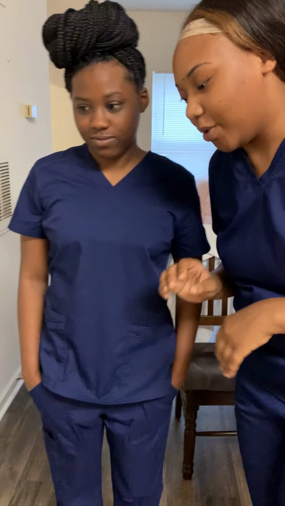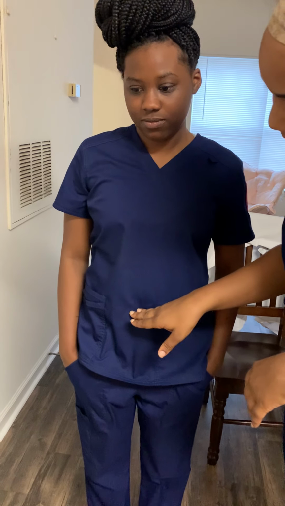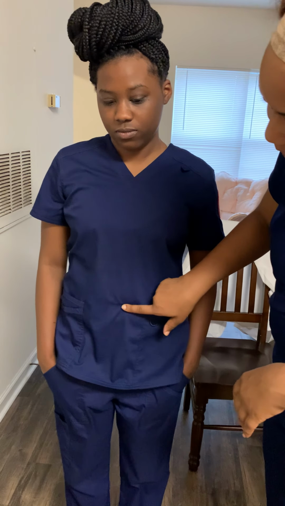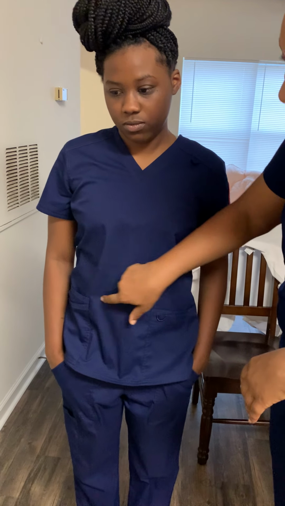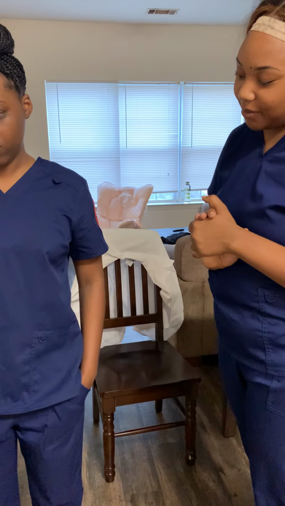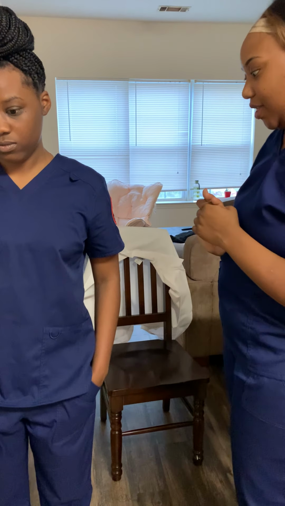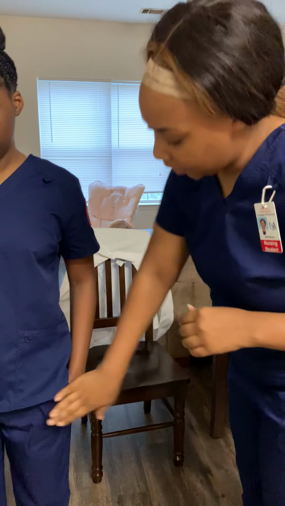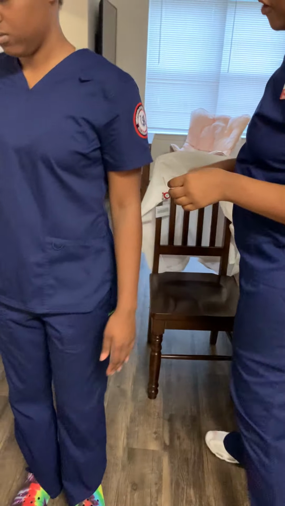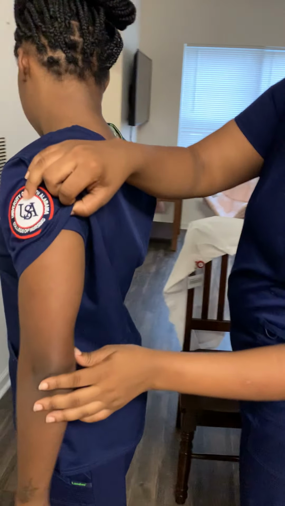On my patient, I would give it at the umbilicus region, so I'll be at the umbilicus, or I will go either 2 inches to the right or 2 inches to the left of the umbilical region, or I could give it on the anterior portion of the thigh, or I could give it on the back of the arm.